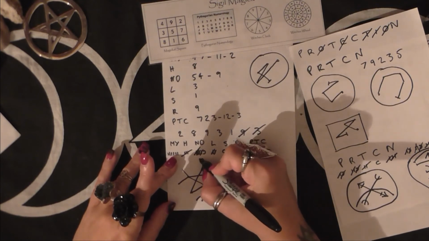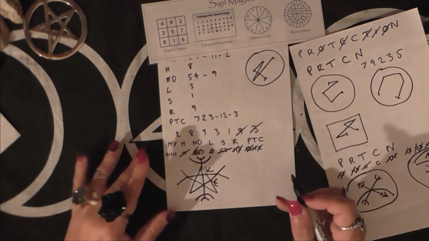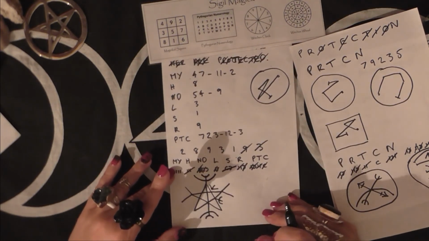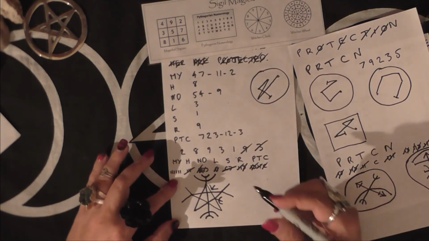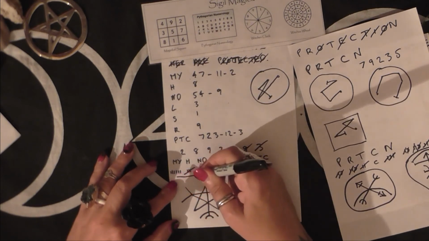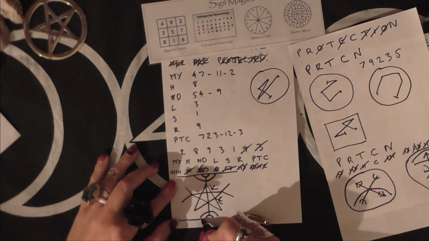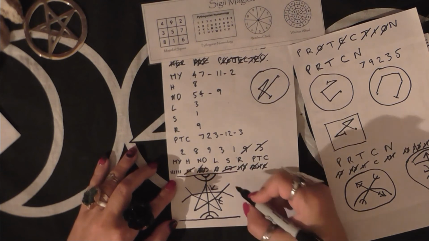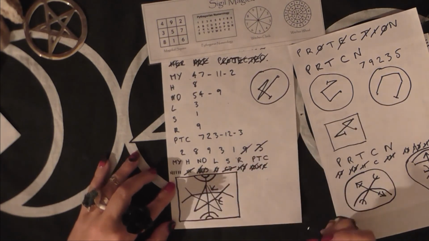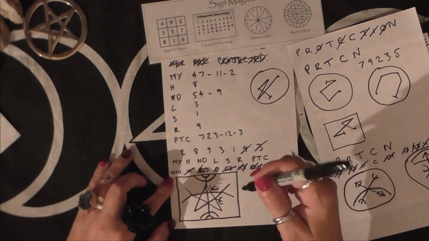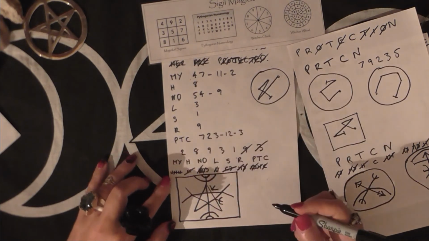I'm doing the same there. So that's 4 of those lines. There, I've got 2 left.